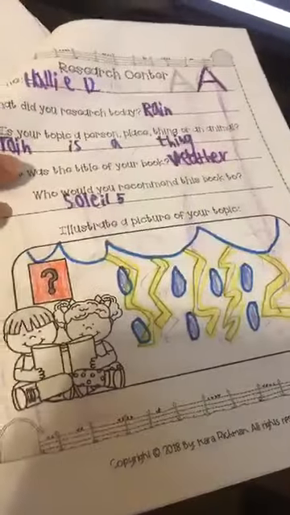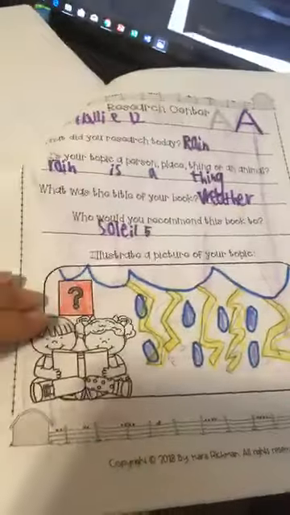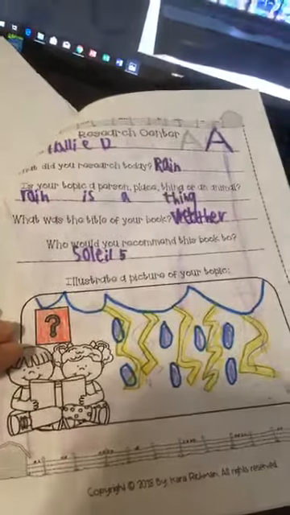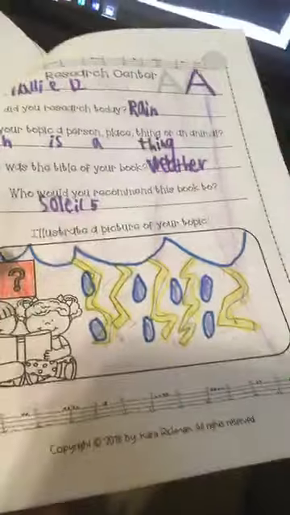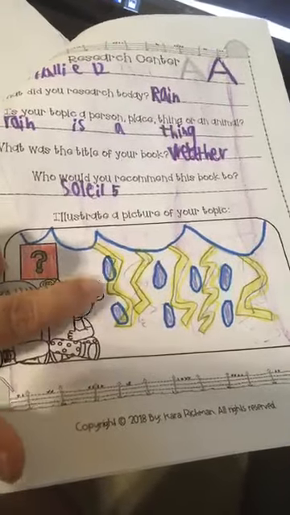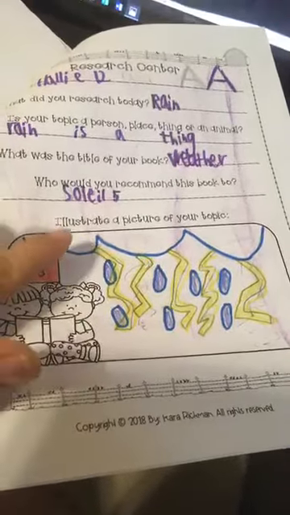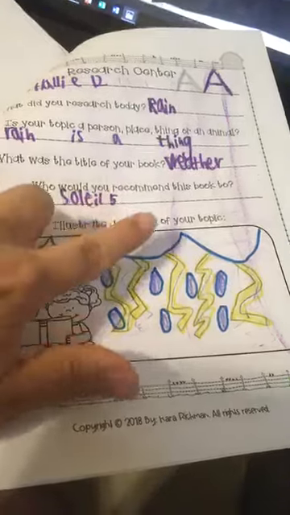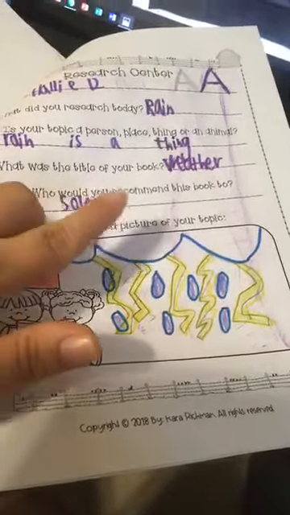This one is research. So they have to pick a book that they want to research about, and she researched weather, about the rain, because it was raining a whole lot that week that she did this. And so she drew her lightning and her rainstorm here. Who would you recommend this book to? Is it a person, place, or thing? And what is the title of your book?